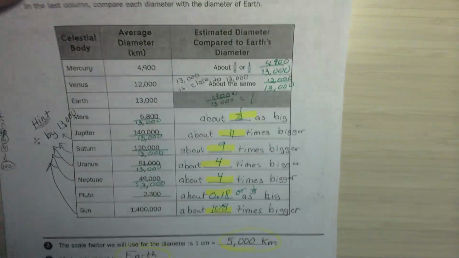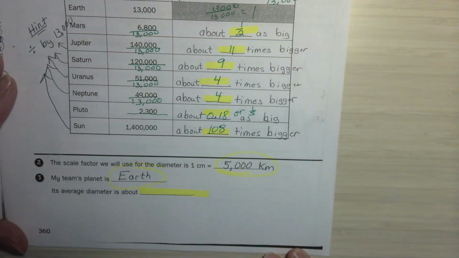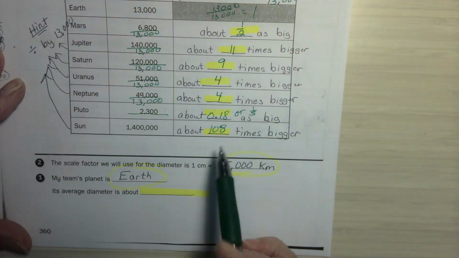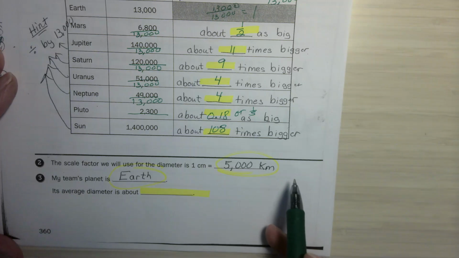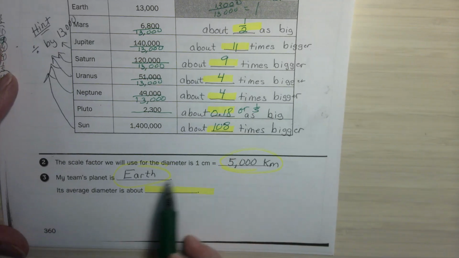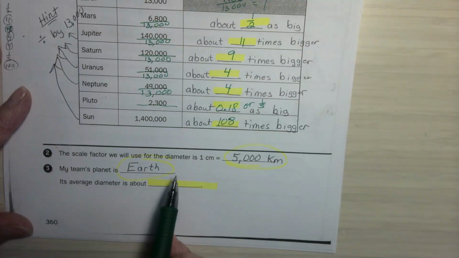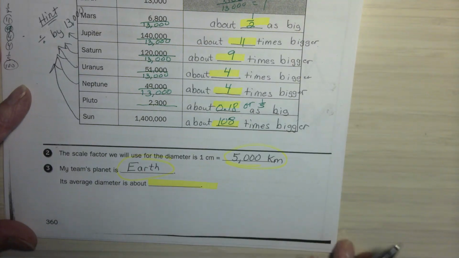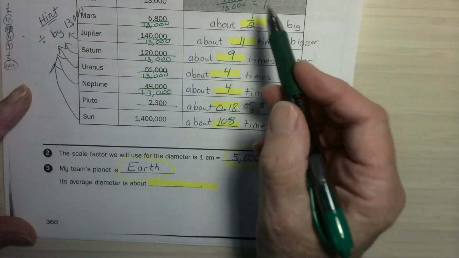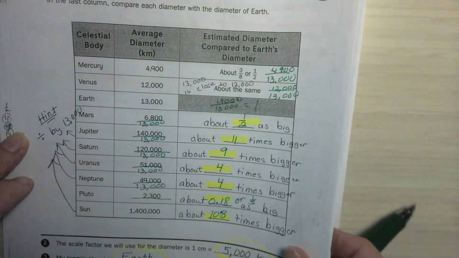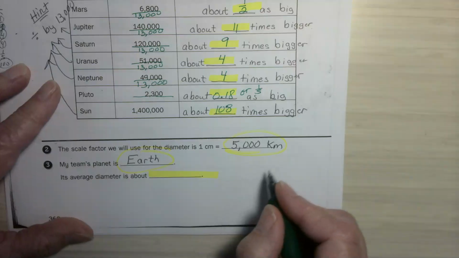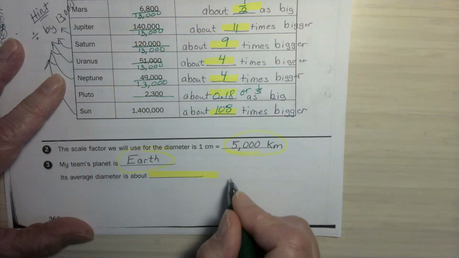Number 2, the scale factor we will use for the diameter is 1 centimeter is going to be 5,000 kilometers. Okay? And we're all going to do, it says my team's planet is the Earth. So its average diameter is going to be how many centimeters? Well, the Earth is 13,000. So 13,000 divided by 5,000.